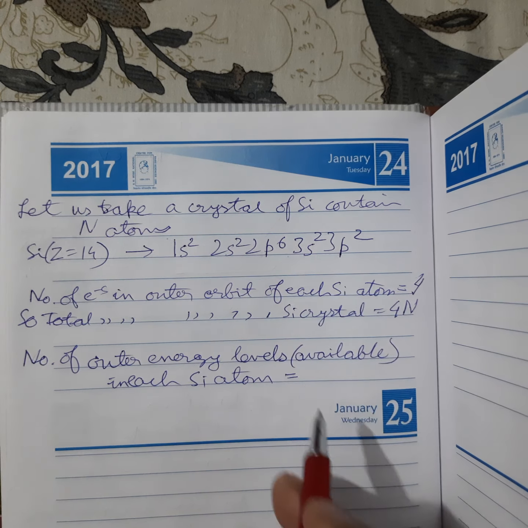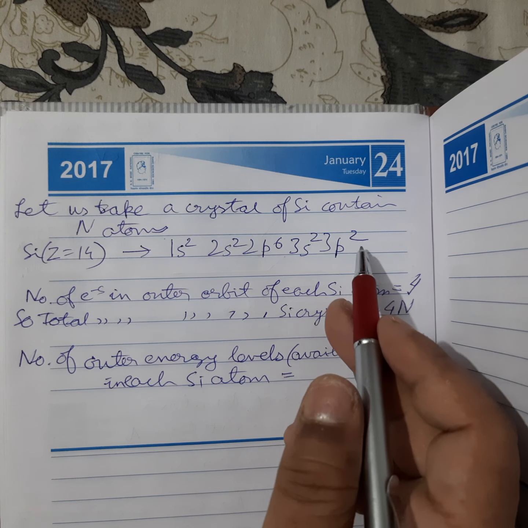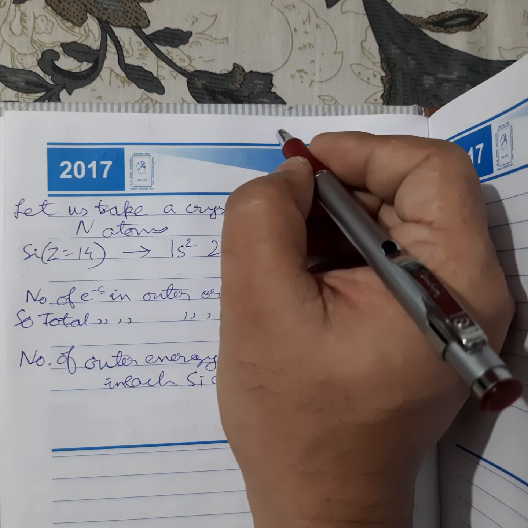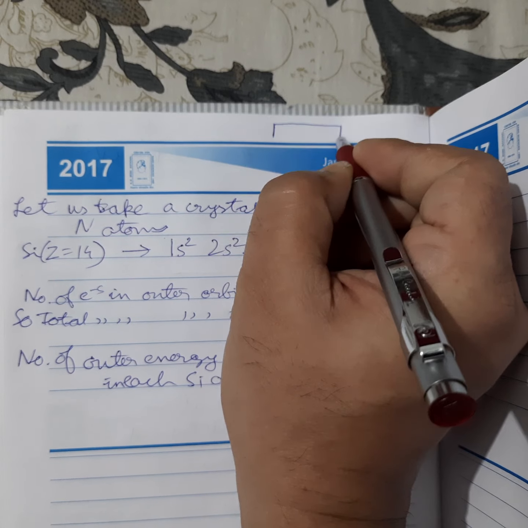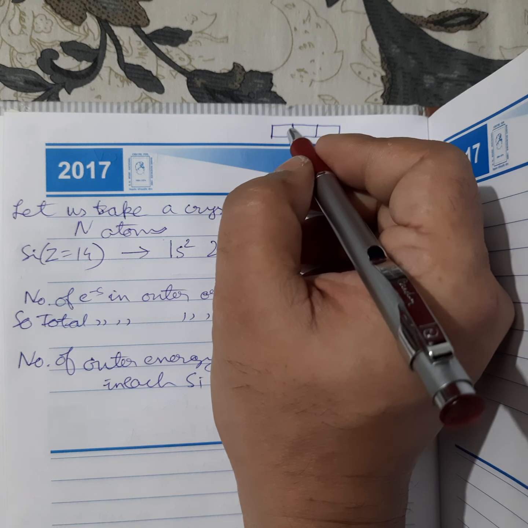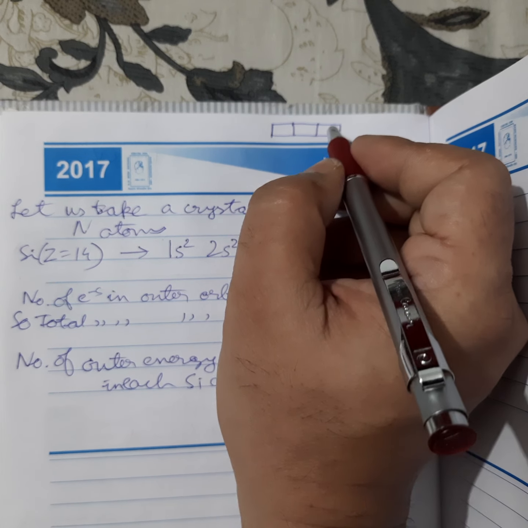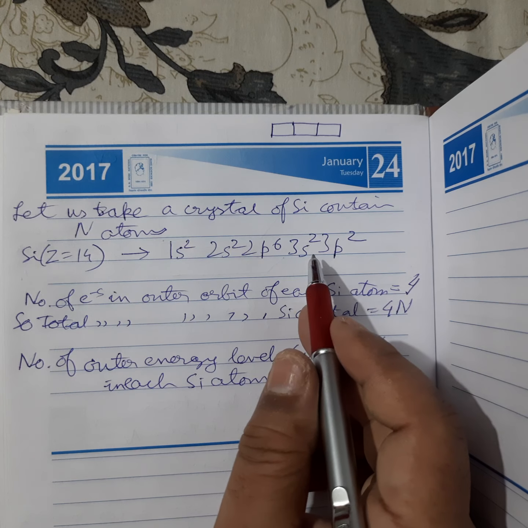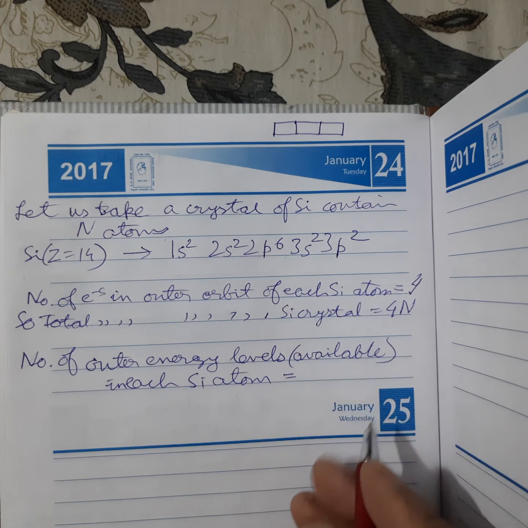In the outer energy levels, here P is 2, right? P is Px, Py, Pz, so how much can you accommodate here: 1, 2, 3, 4, 5, 6, right? And for S there is 2, so this will be 8.